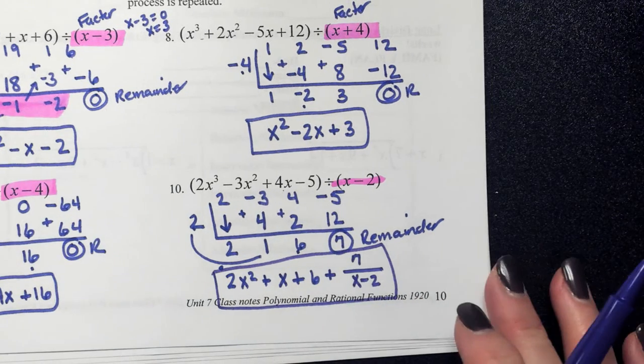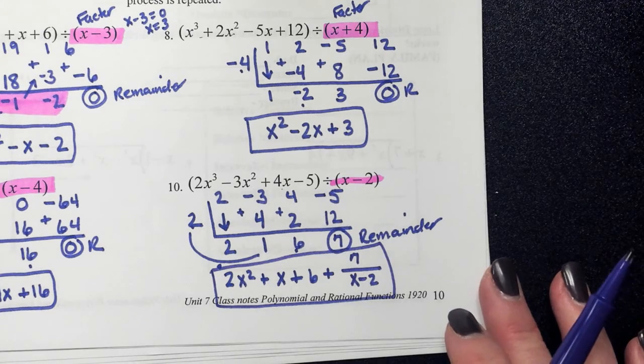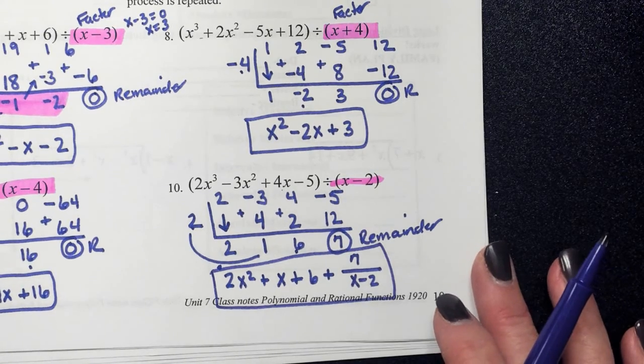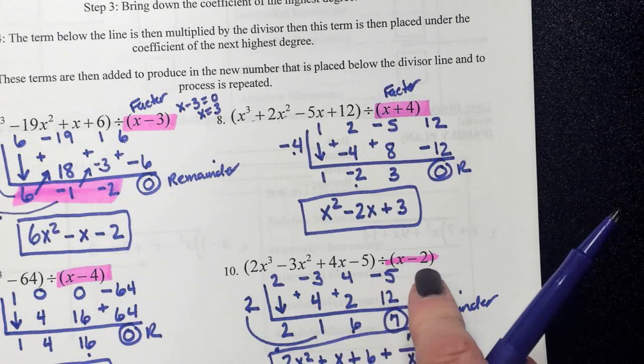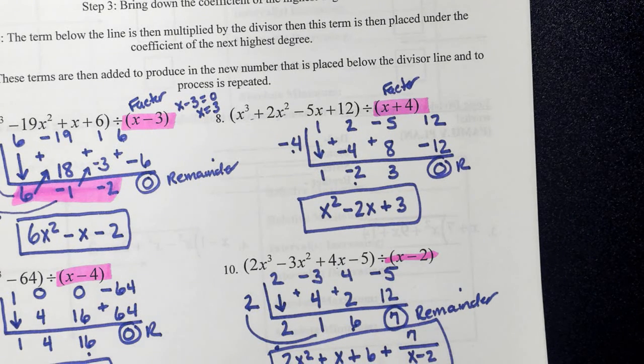Remember, synthetic division does not work all the time. Long division does. The only time you can use synthetic division is when your divisor is in the form of 1x plus or minus a number. Otherwise, you have to do long division.